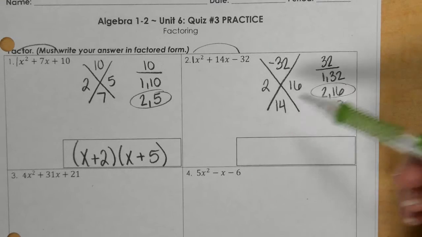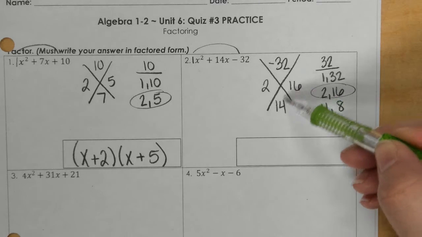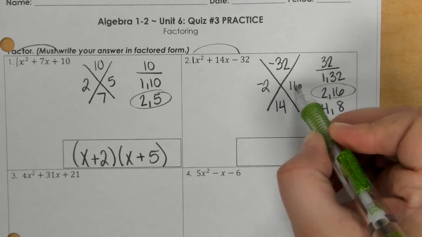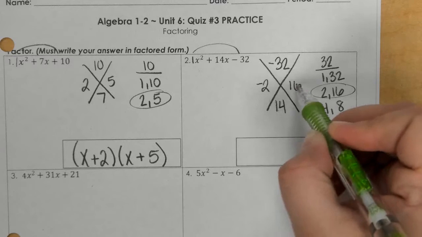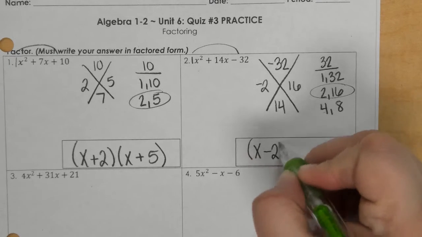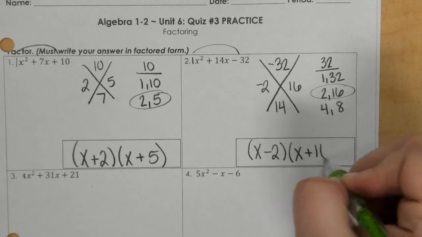So in order to get a positive 14, this 16 has to be positive. They have to be the same sign on this side. So I'm going to go with a negative 2. 16 minus 2 is 14. These multiply to be negative 32. So we have x minus 2 and x plus 16.